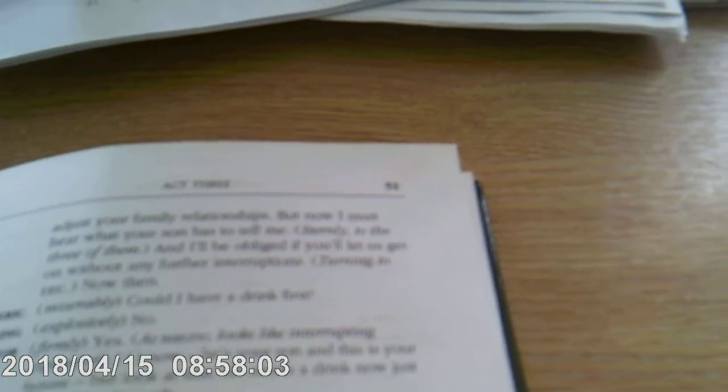So the inspector is taking charge. He has charge of this role, and he's looking out for Eric. He sees that he needs that drink to steady his nerves, to calm him down. And then we have stage directions. Eric goes for a whiskey.